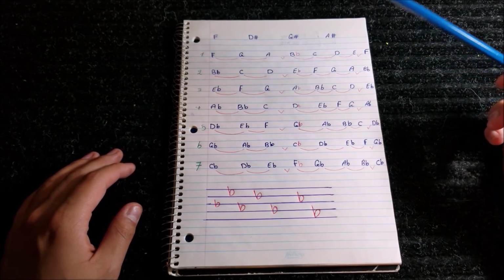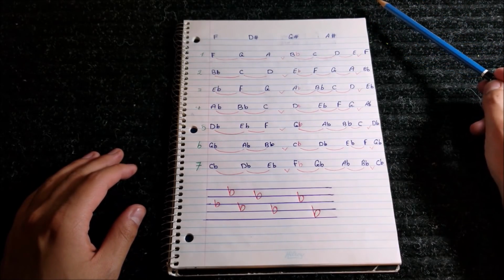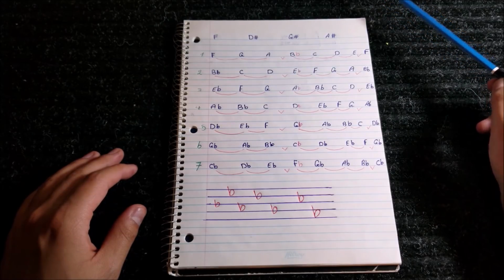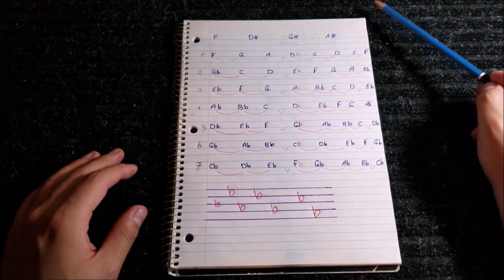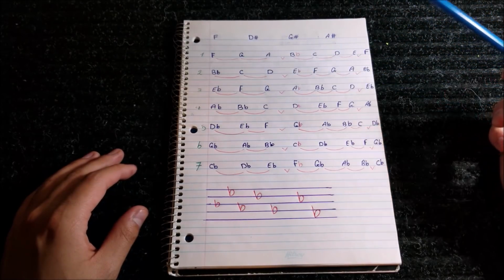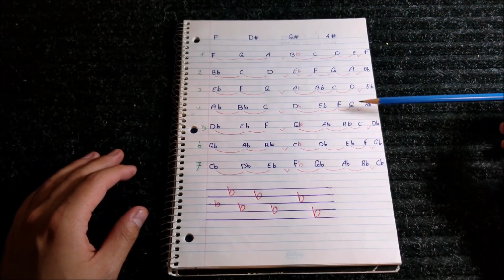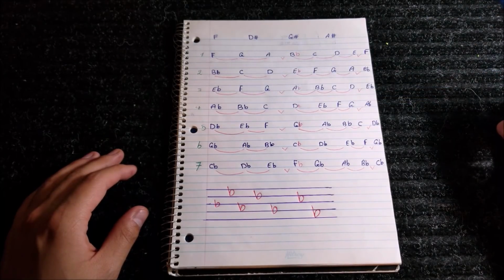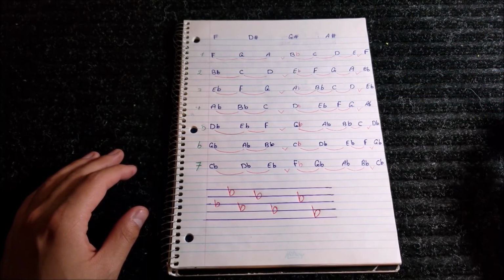But what was the third rule saying? All the notes must be sharpened and flattened. So there are still notes that are not flattened: G, F, and C. So let's see how we can make them flat one by one.